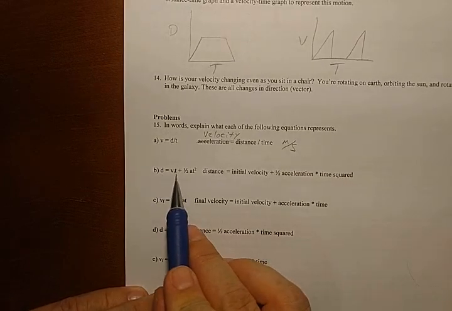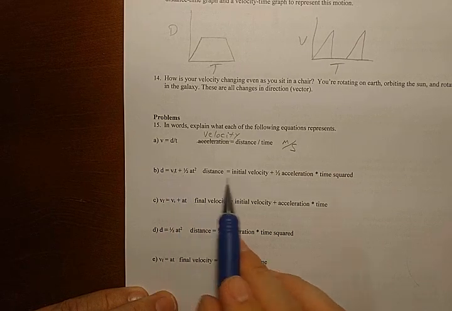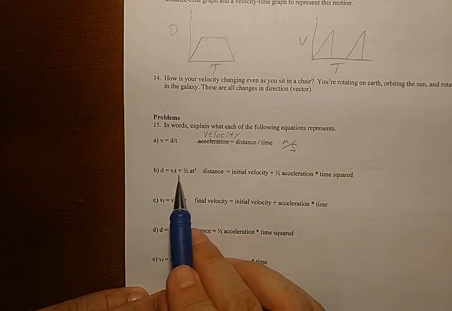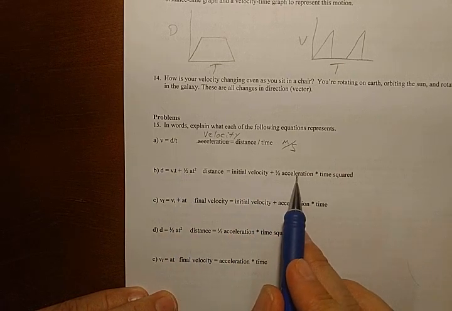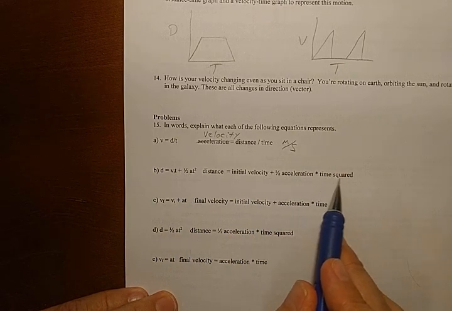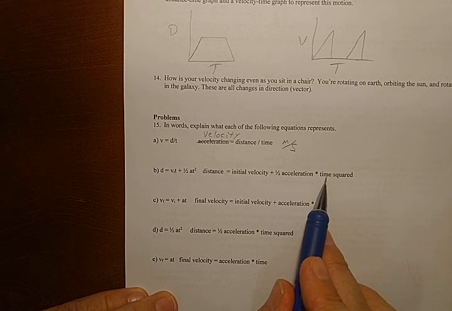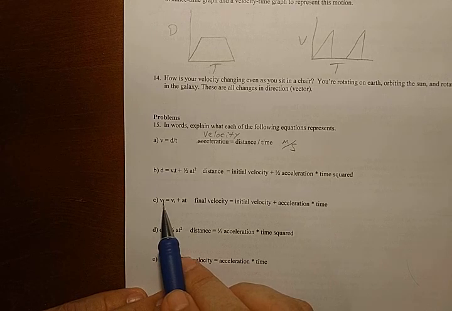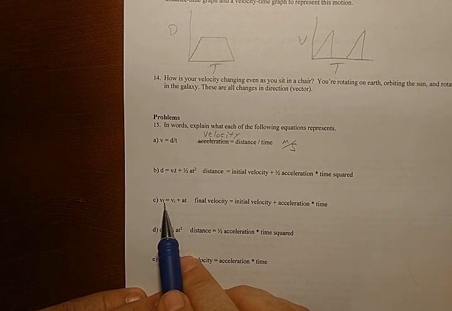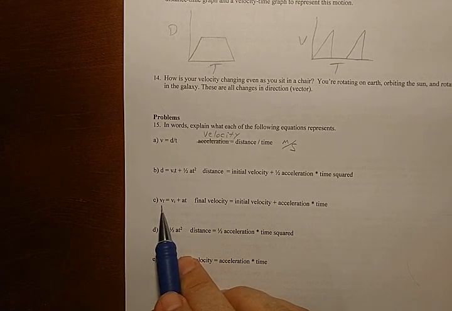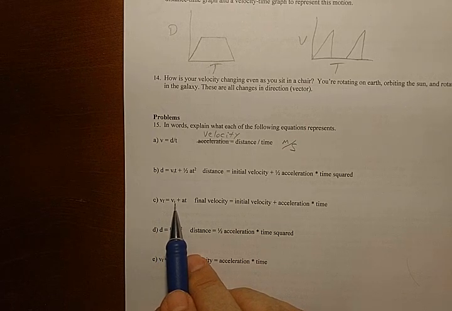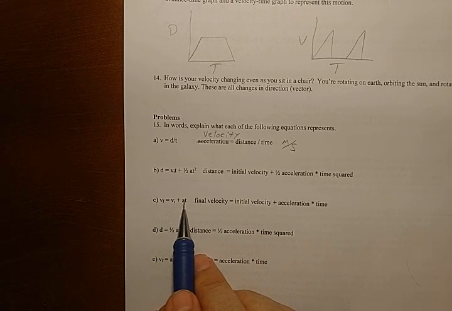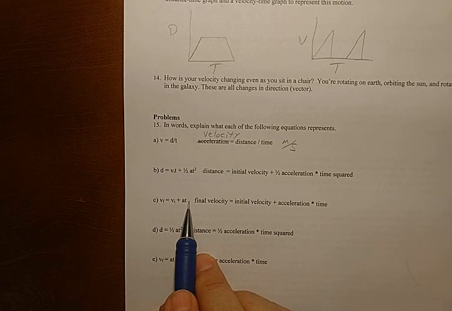So this is distance equals initial velocity, let's not argue about that, plus 1/2 of acceleration times time squared. You have to square whatever the t value is. When it says v in the other version, it means final velocity. The final velocity that you get to is whatever you started with, initial velocity, plus your acceleration times the time that you used your acceleration.